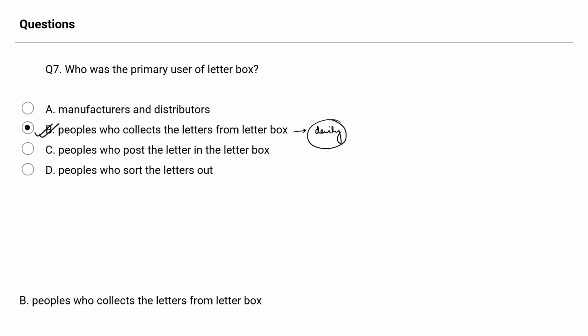They are opening up the lock, collecting the letters, closing the lock, and changing the next schedule on a slider as well. So the interaction with the product is much greater compared to users like you and me who are just going to post a letter, and that too very rarely. So correctly mentioned by sir with the right logic, it is B, people who collect the letters from the letterbox.